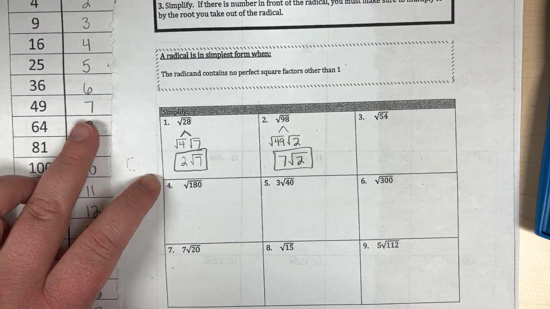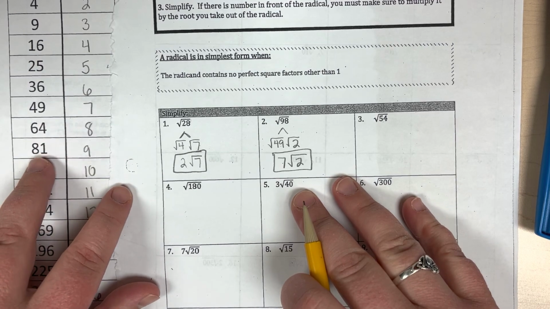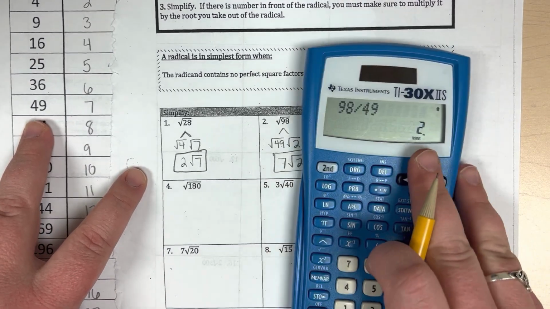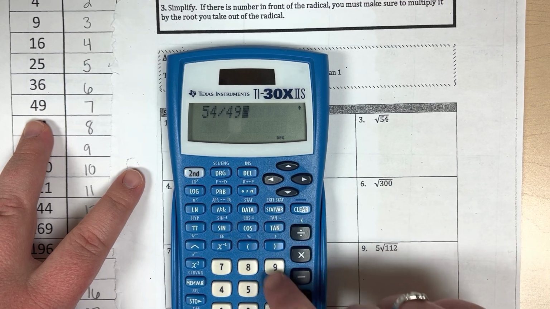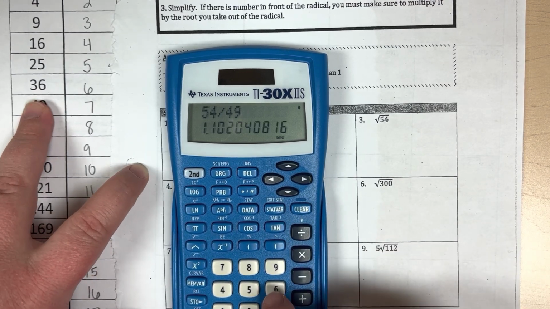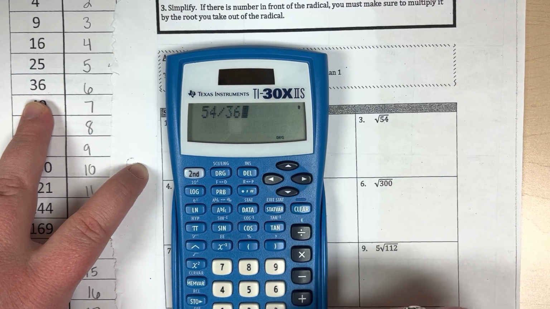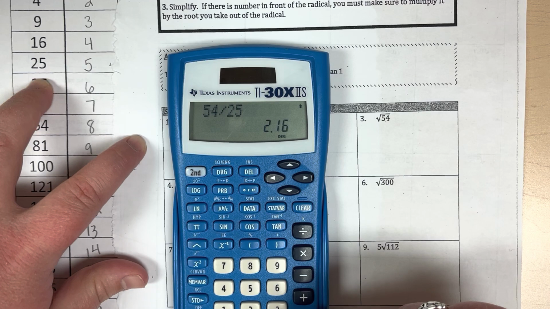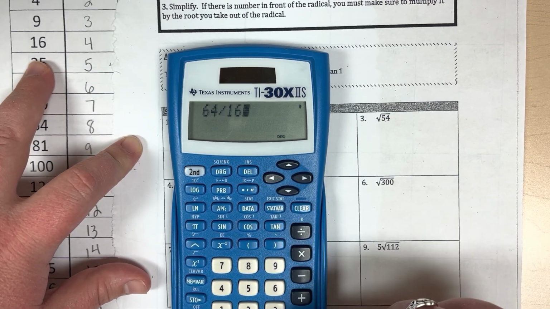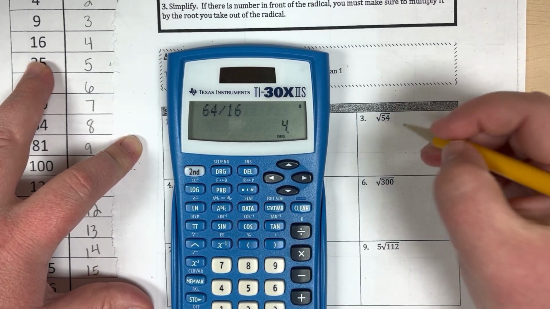All right, next one, 54. I'm going to start at 49 on my perfect squares chart, and I'm going to start dividing until I get a whole number. All right, 16 is the winner.